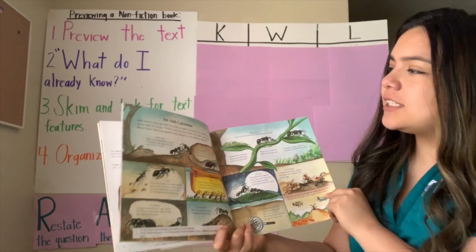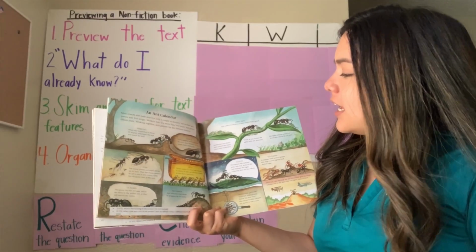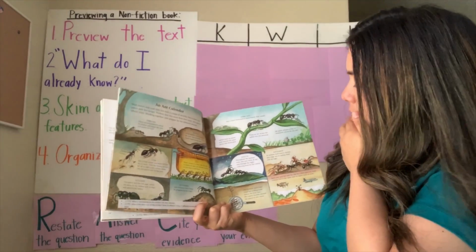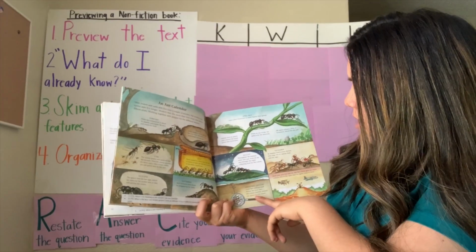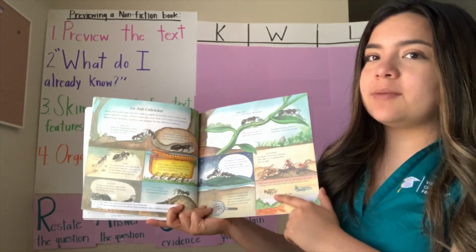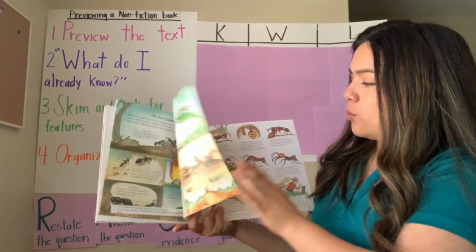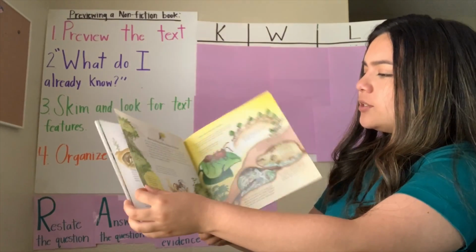Yeah, I noticed that too. I noticed that our heading is an ant calendar, and I see a bunch of different diagrams. They're all labeled differently. Oh, I wonder if this is telling us how the ants are living during these times of the month. Ooh. Wow, this is so interesting. We're still kind of browsing through.